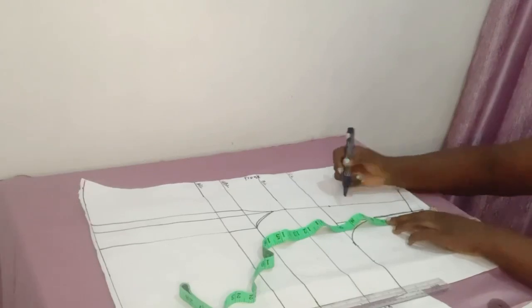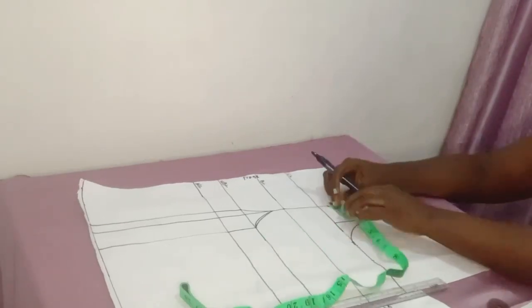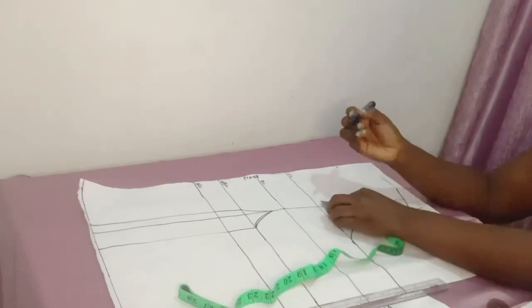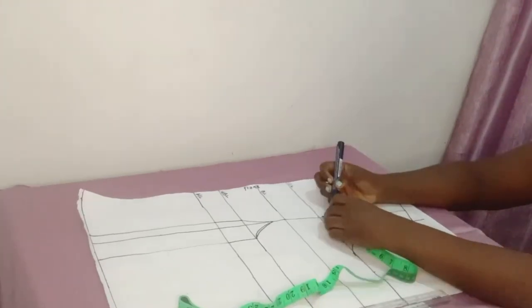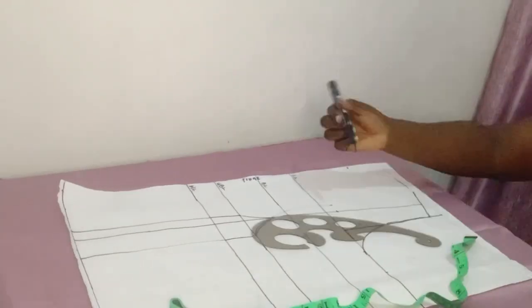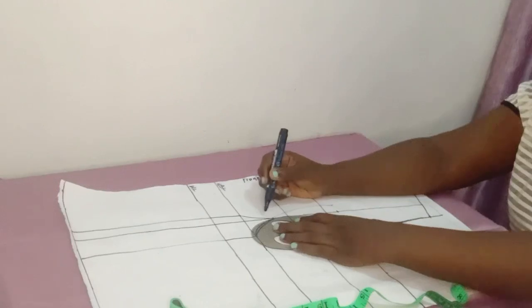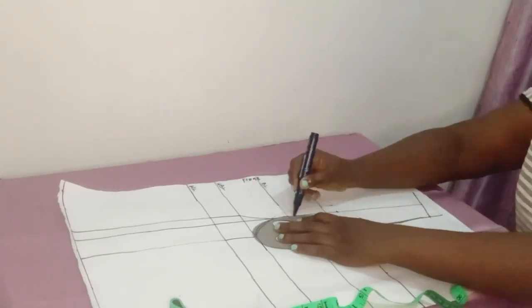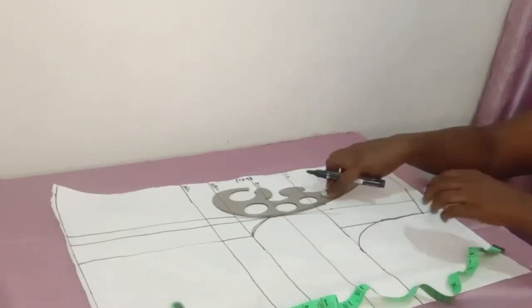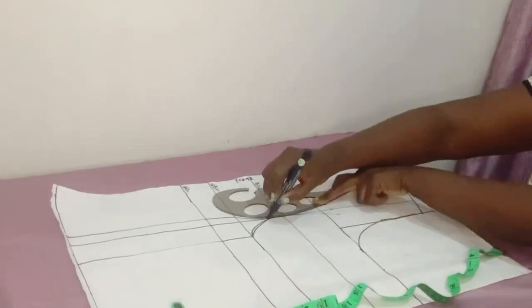So after taking in my 7 inches on both sides, I'm going to be taking 3/4 of an inch. I'm going to take 3/4 of an inch on both sides. So I'm going to use my armhole curve to connect that. I'm going to be connecting into this line. And I'll flip it to the other side, then connect it.